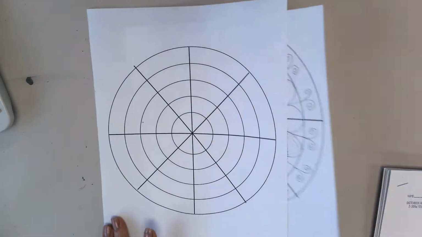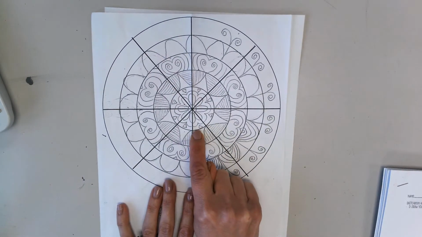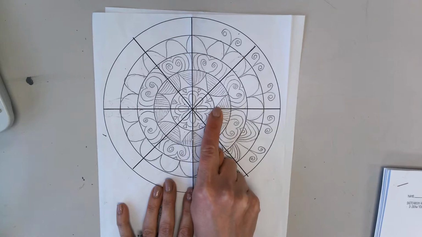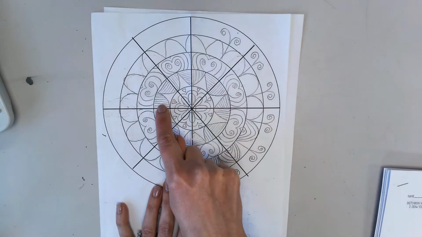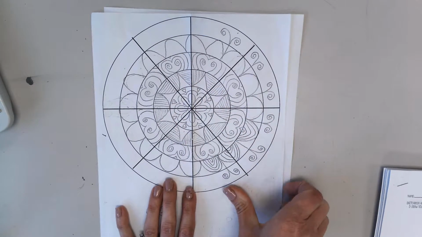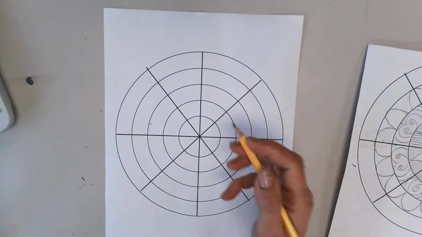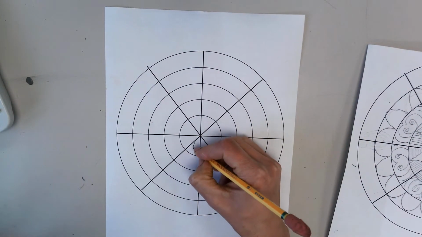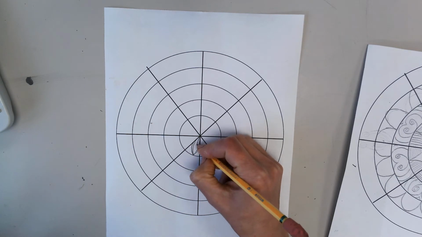So let's look at the example that I have from a past student. What you do is in each section, you draw identically within that circle. So all of these match, but it doesn't match another circle. So within your worksheet, you're going to work out some sort of design that you like. This is a wonderful place to experiment with different shapes, different designs.